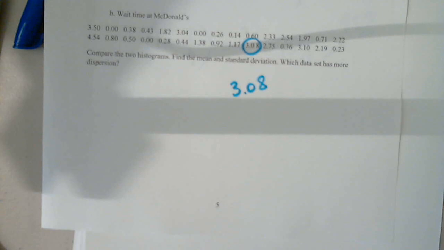So what will you say? Which of these two has a higher dispersion, more spread? So which one would you say, I really would like to wait in this line versus that line?